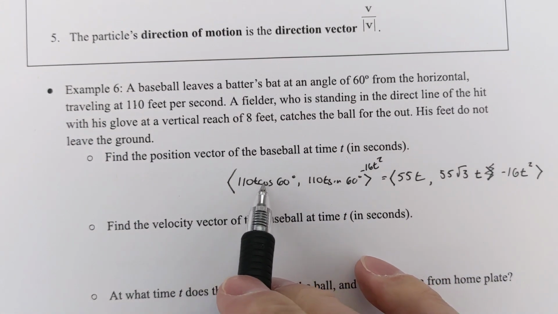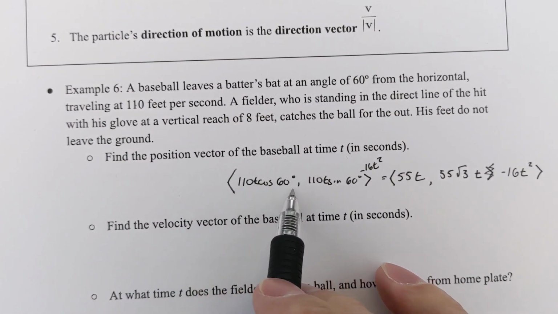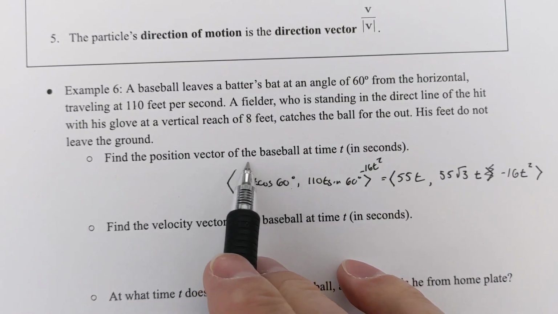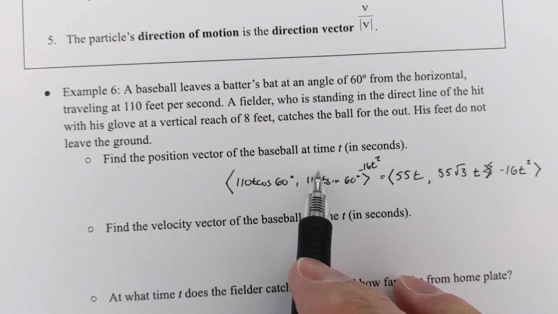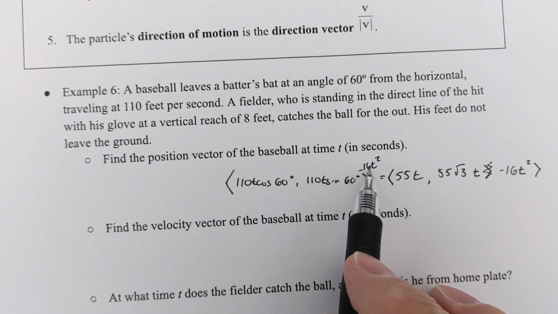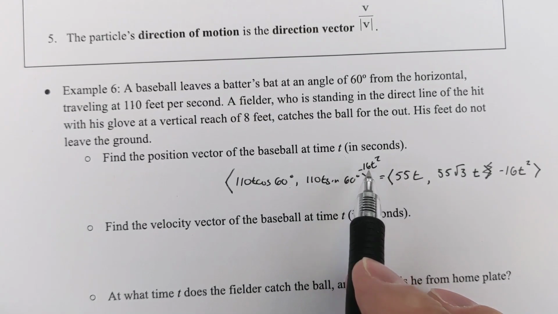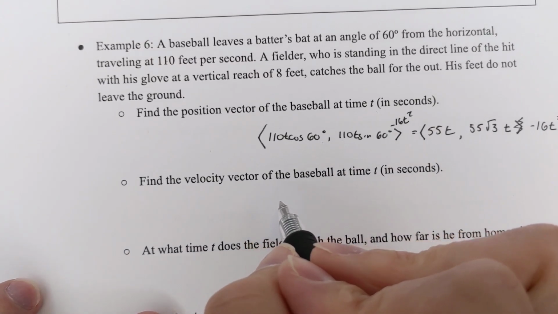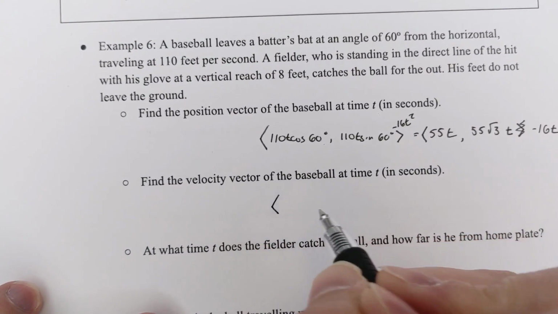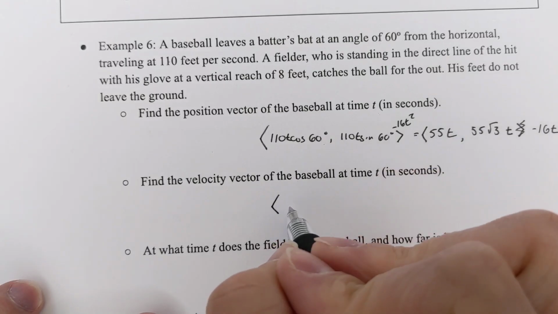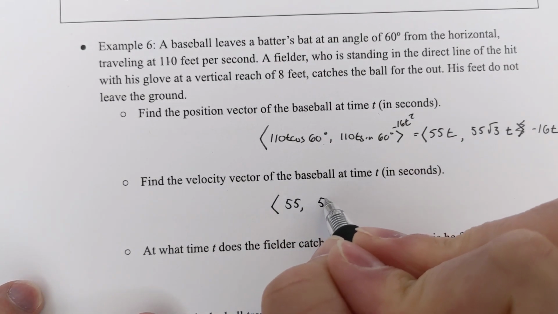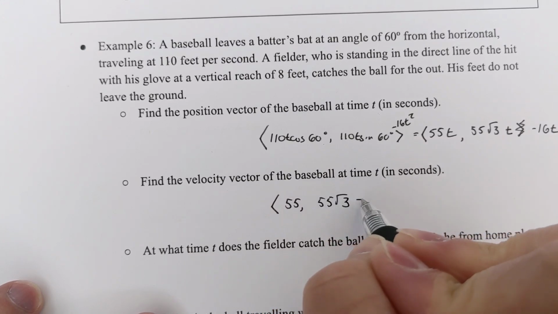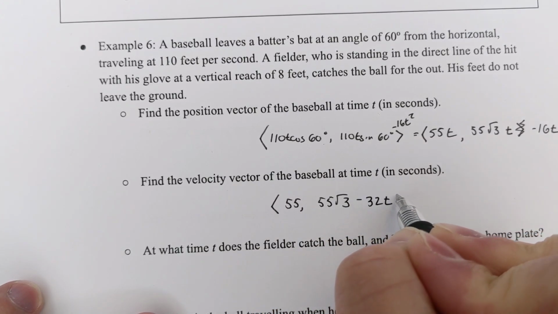Horizontally gravity doesn't act, so I don't have to worry about it; it keeps going however much is initial. So this is the initial horizontal velocity. This part here is the initial vertical velocity, but vertically gravity acts, so that's why I need the minus 16t squared. Velocity vector, so that's the derivatives. The derivative of this would be 55 horizontally. Over here, that'd be 55 root 3 minus 32t.